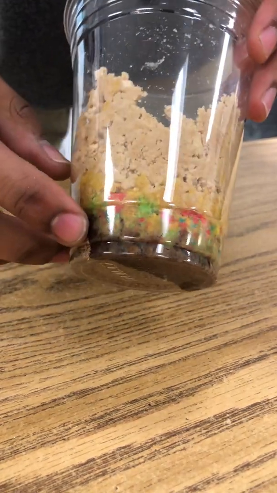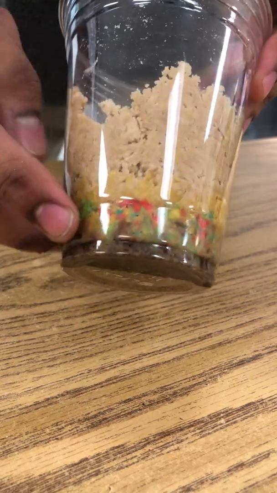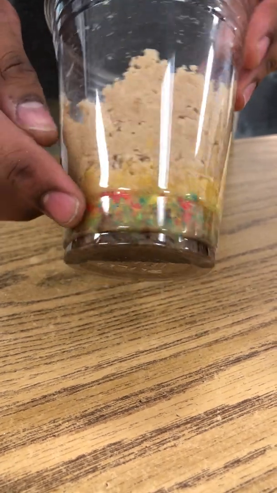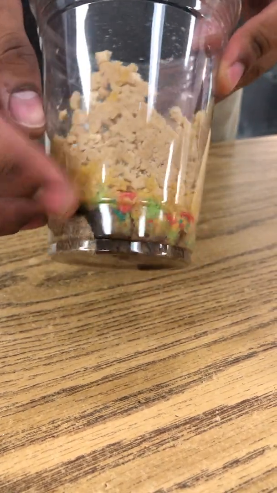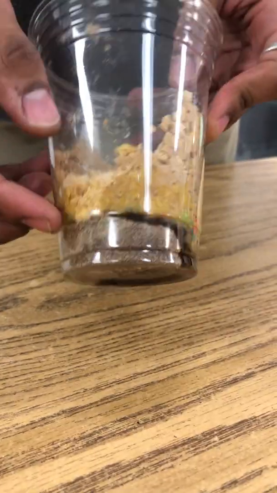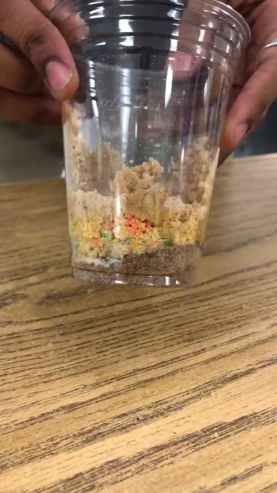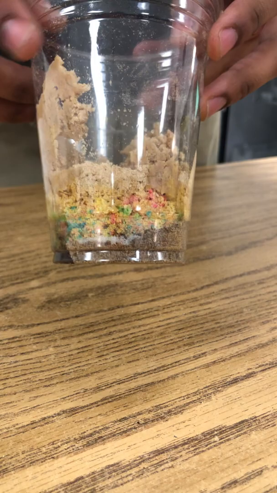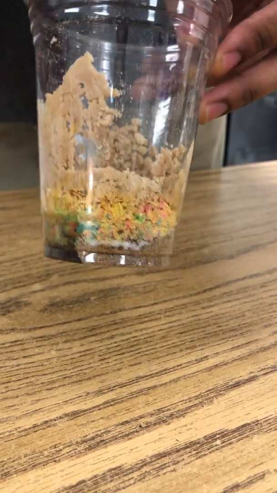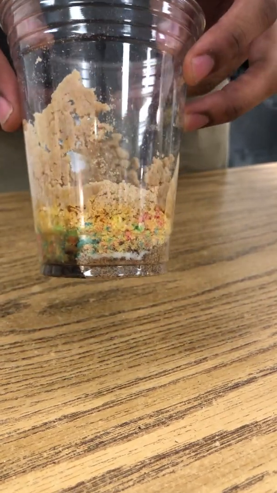This brown liquid that kind of got created would represent the oil or coal that's been formed, the bottom layer of our model.